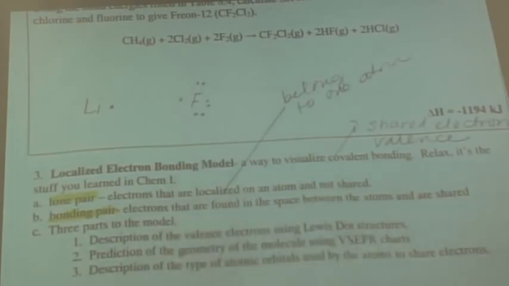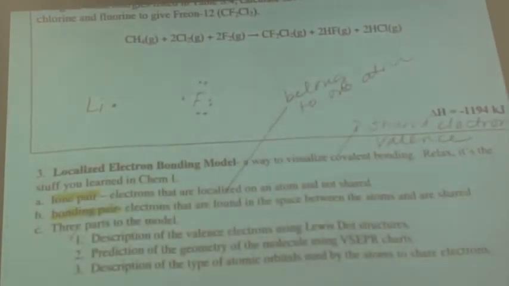There are 3 parts of the model. We're just going to get to part 1 today. We're going to describe the valence electrons using the Lewis dot structure. Tomorrow we're going to predict the shape of the molecule using the VSEPR charts. And then the day after, we're going to describe the type of atomic orbitals used by the atoms to share electrons. Stay tuned for this.